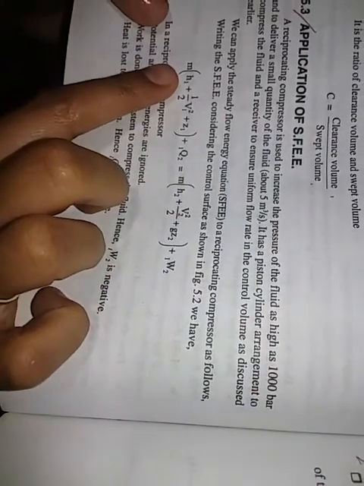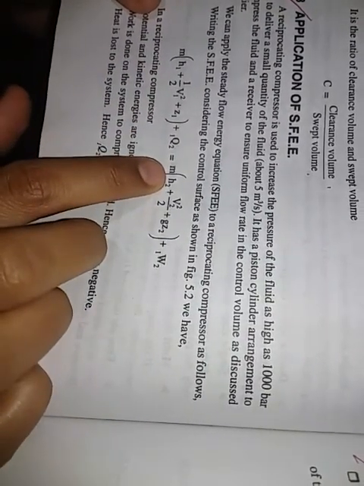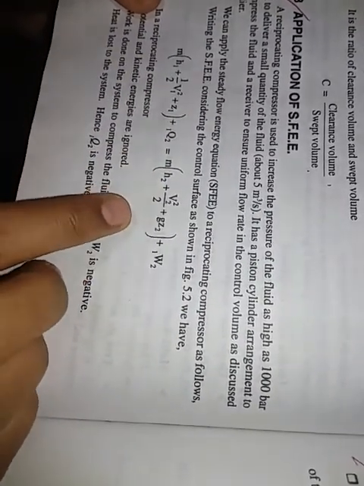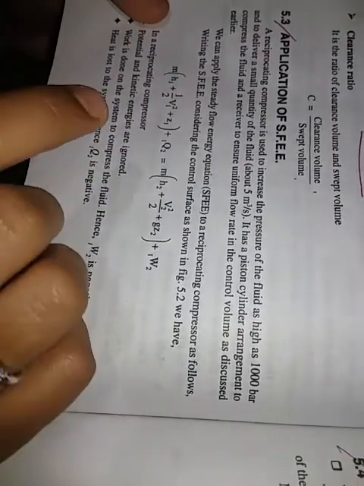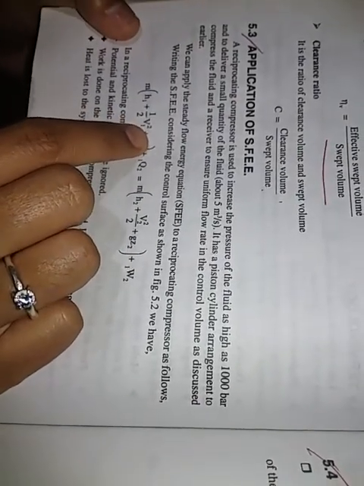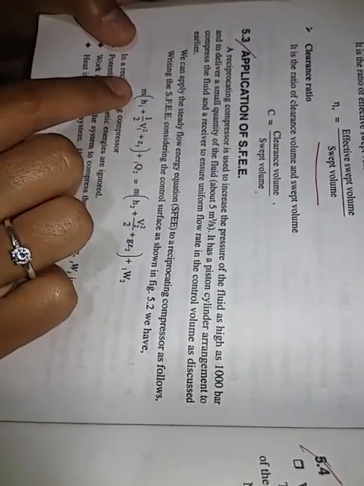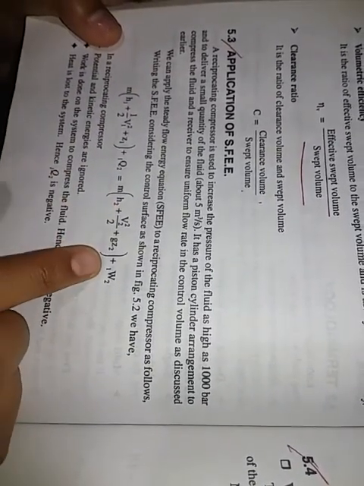Now after application, here I can write m into h, the internal energy plus kinetic energy plus potential energy, plus heat supplied should always be equal to the internal energy on the other side, kinetic energy, potential energy, and work done or work supplied. Now see, the system is constant, it is not moving, so kinetic energy becomes 0, and since it is at ground level, potential energy becomes 0 or is neglected. Now what is remaining? m h1 plus Q12 equals m h2 plus W12.